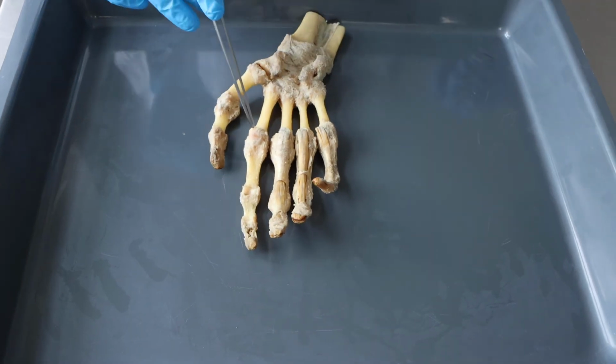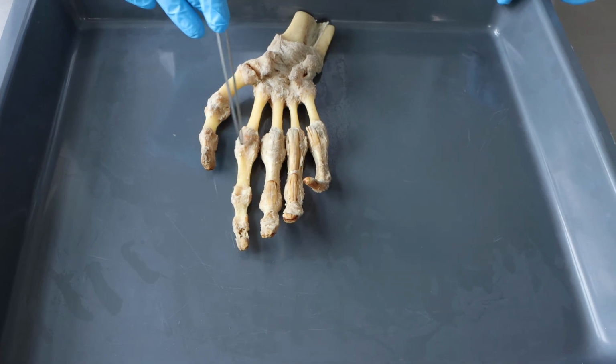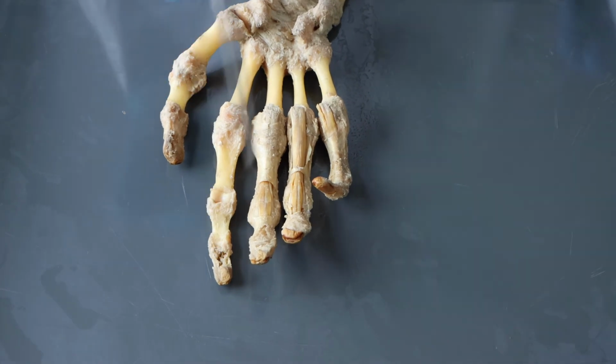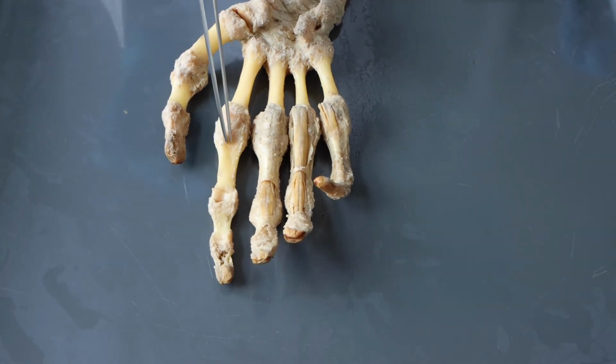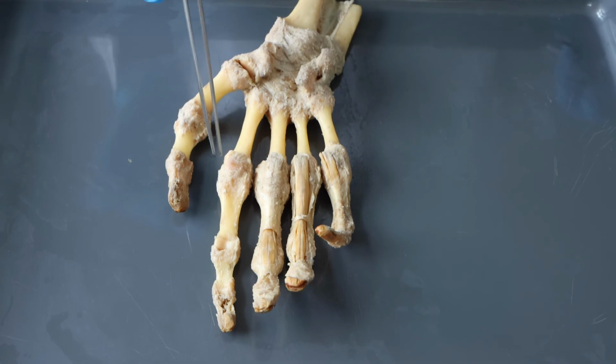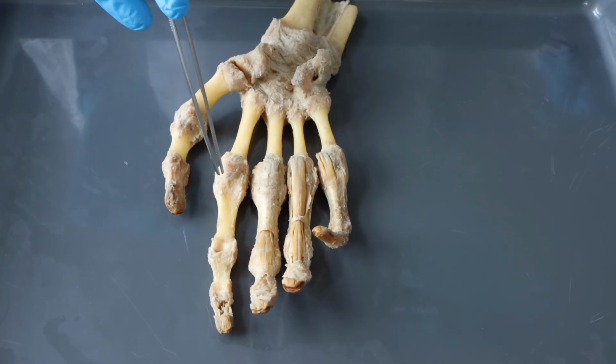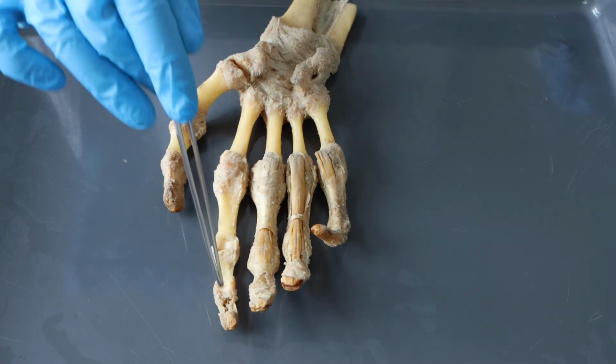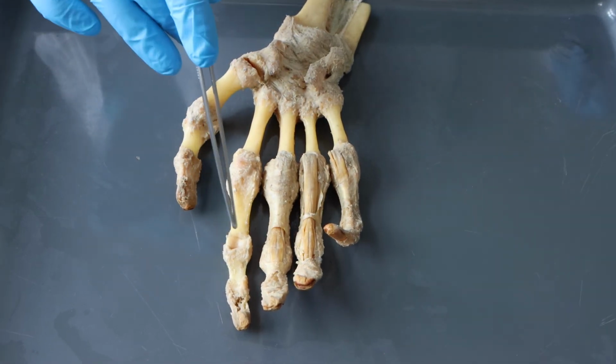Next is the joint between the proximal phalanx and the middle phalanx, and between the middle phalanx and the distal phalanx. It's called the interphalangeal joint. For these four fingers we have the proximal interphalangeal joint and the distal interphalangeal joint.